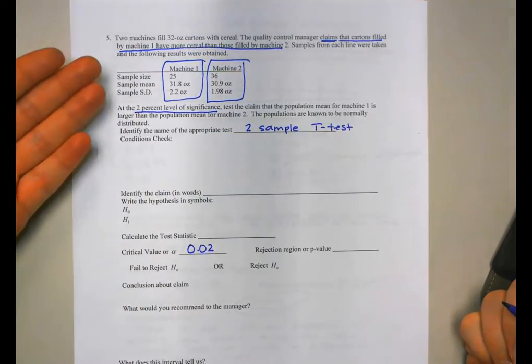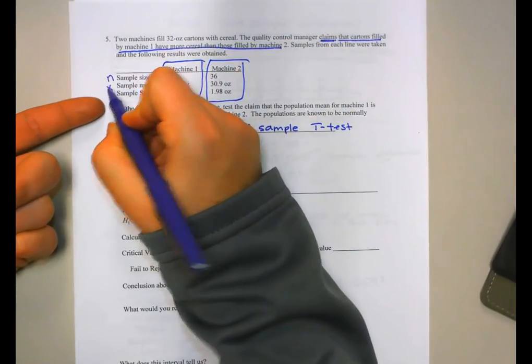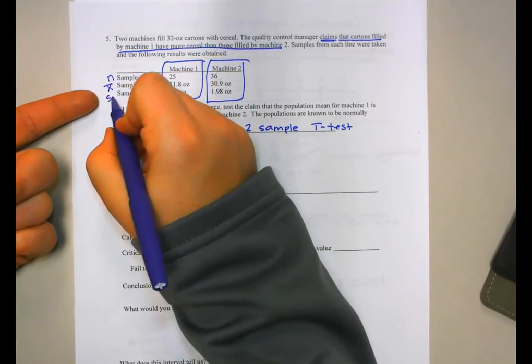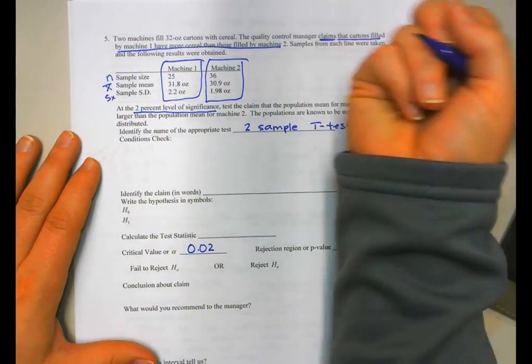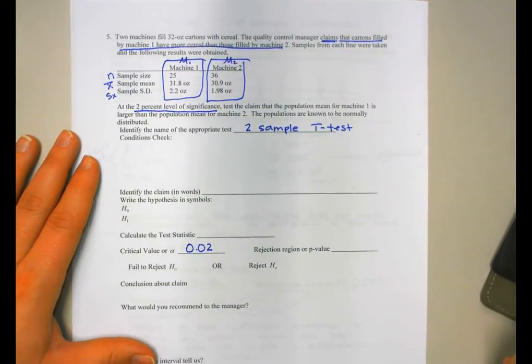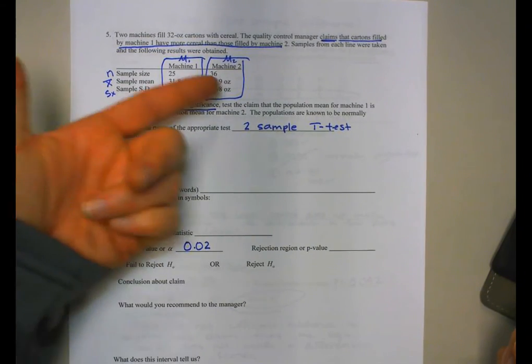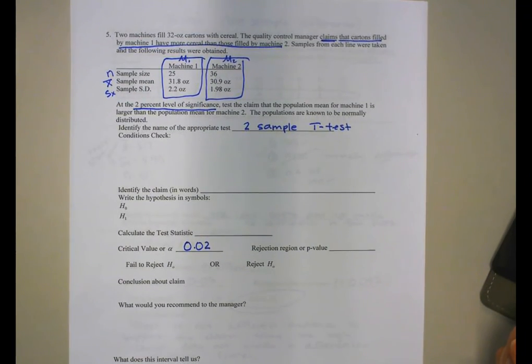I didn't ask for the variables because they're all right here, right? This is my n value, this is my x value, my means, and this is my standard deviation. So I'll make machine 1 my mu 1 and machine 2 my mu 2. And those are all the values that we're going to need to run our test. So when we do our conditions, we have to check the conditions for both of them.